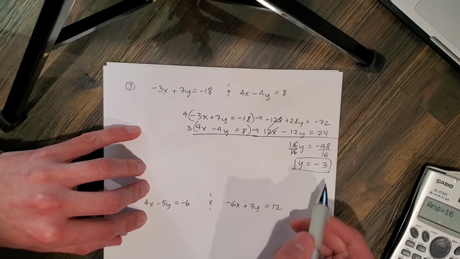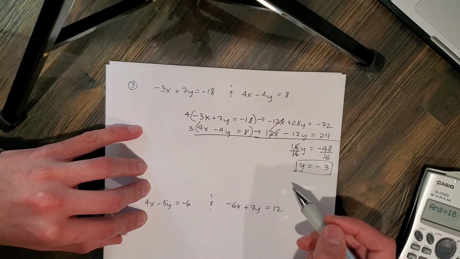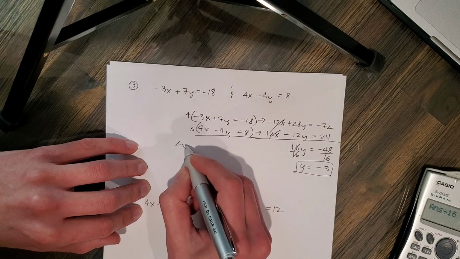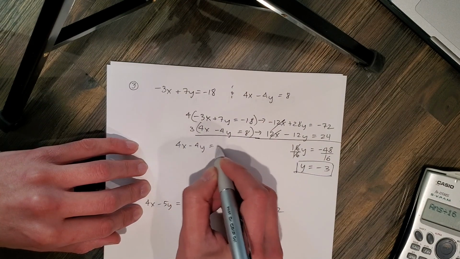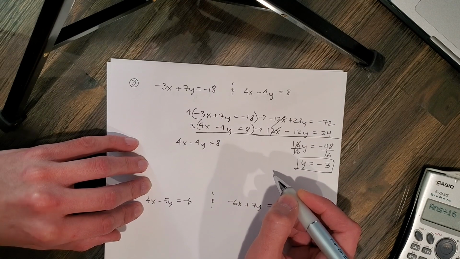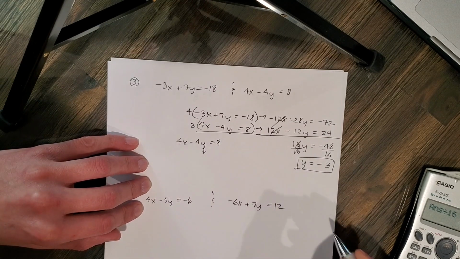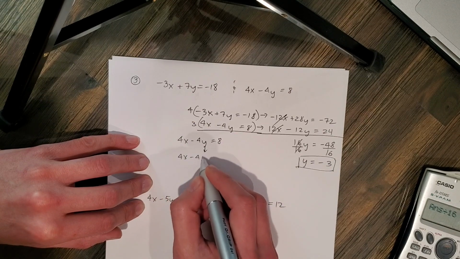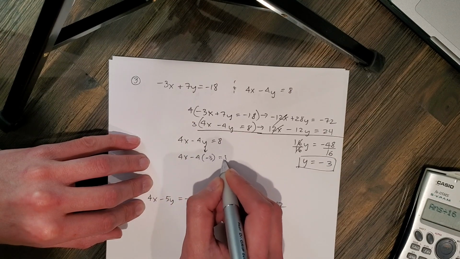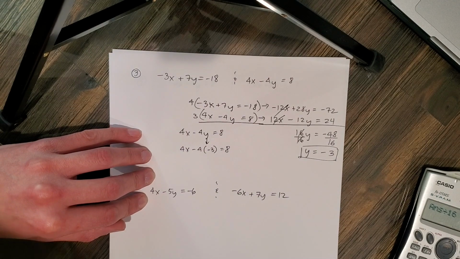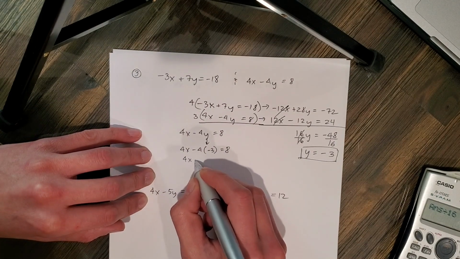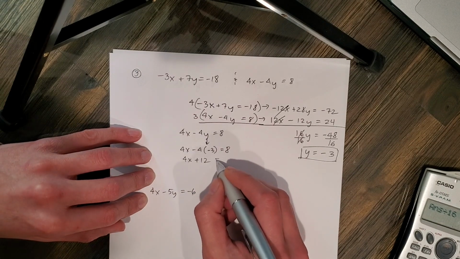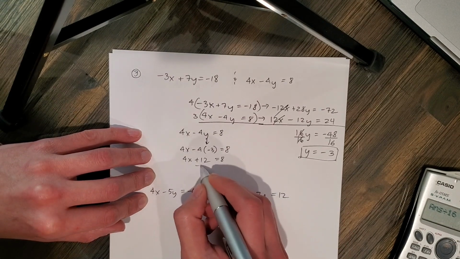Okay, so now plug it into one of these two equations, and so here we have the bottom one, 4x minus 4y equals 8. Let's go ahead and draw a little arrow underneath the y because that's what I'm going to be substituting here, and so it's going to be 4x minus 4 times negative 3 equals 8. And so I have 4x plus 12 because that's a negative times a negative. It's going to give me a positive. Equals 8. Subtract 12.